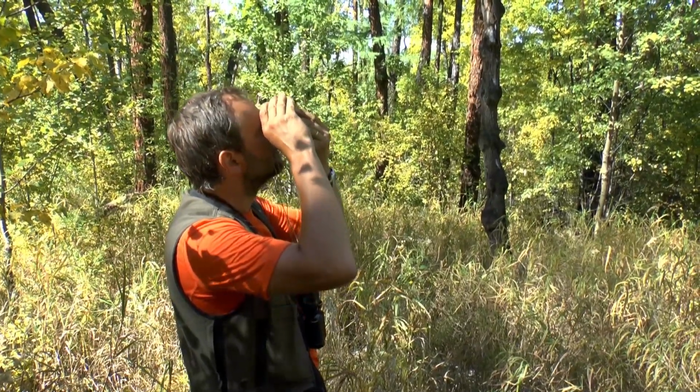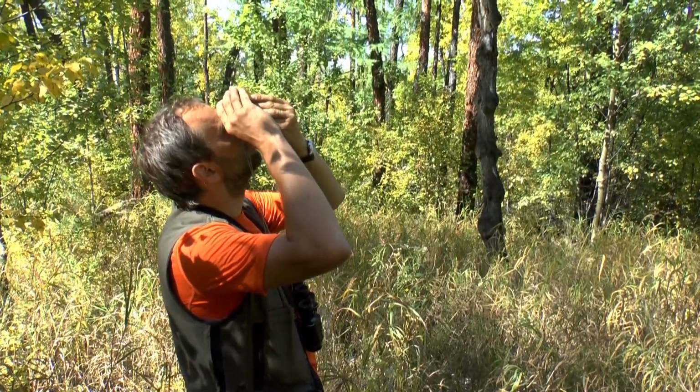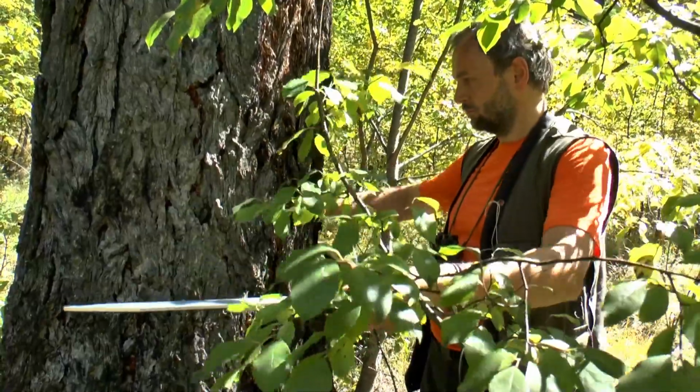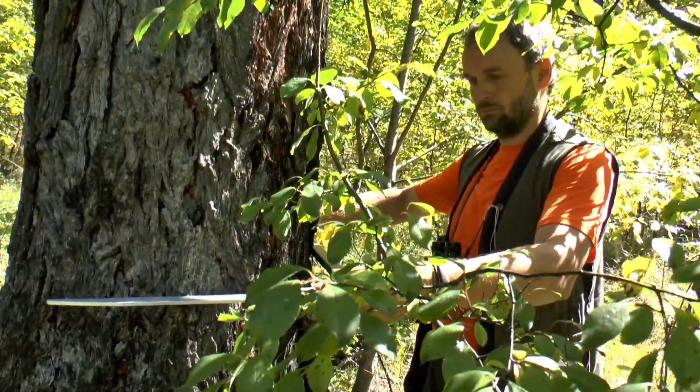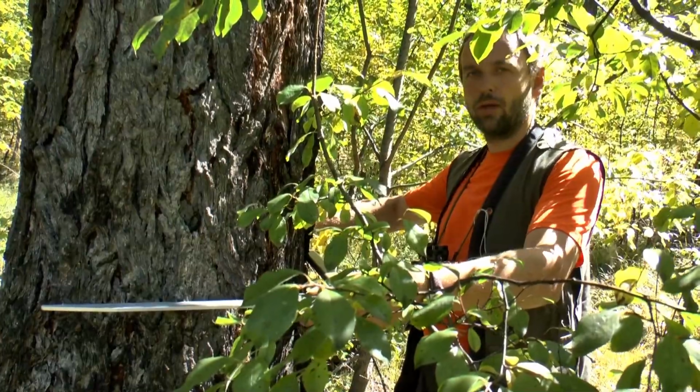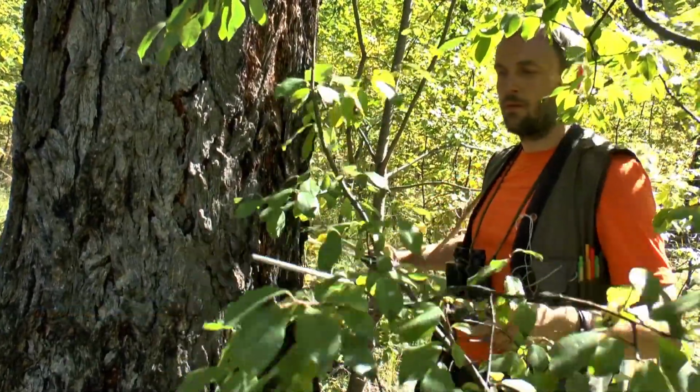The height of selected trees is measured. This one is 24.5 meters tall, with diameter at breast height, the diameter at 1.3 meters height, in this case 55 centimeters.